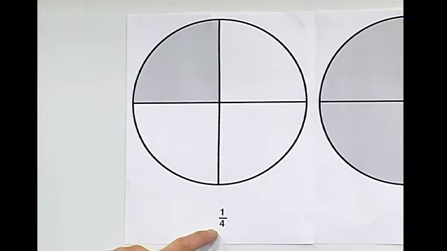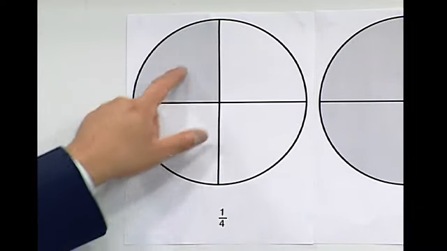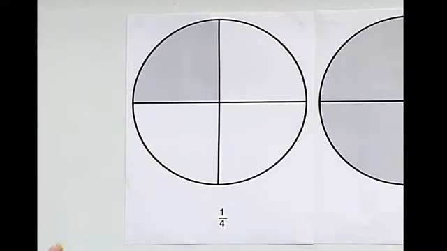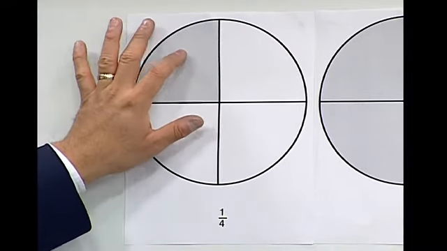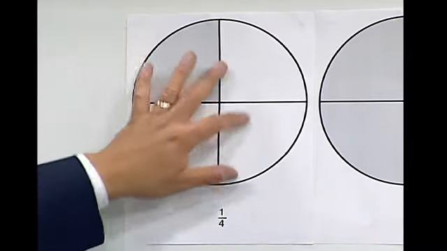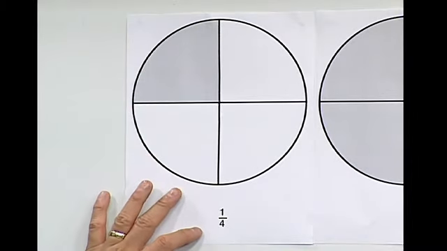In these models, the whole unit is divided into 4 equal parts. Thus our denominator is 4. That speaks of the different equal parts this unit is divided into. We can see we're interested in one of the sections, one part of the 4, so we have 1/4.